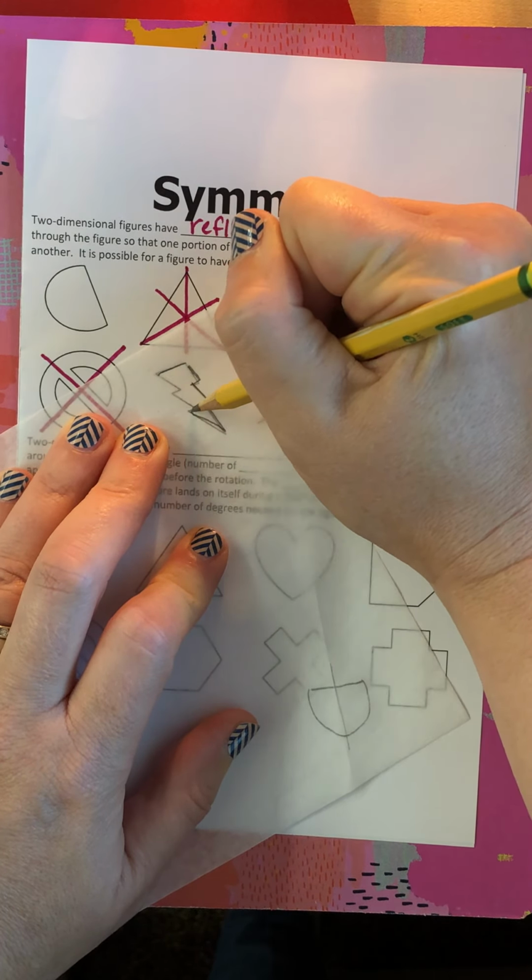All right, let's see if the next one has some lines of symmetry. I think I could fold it down the middle and then down the middle, and then I wonder if we could fold it there. So let's test out some of those ideas.